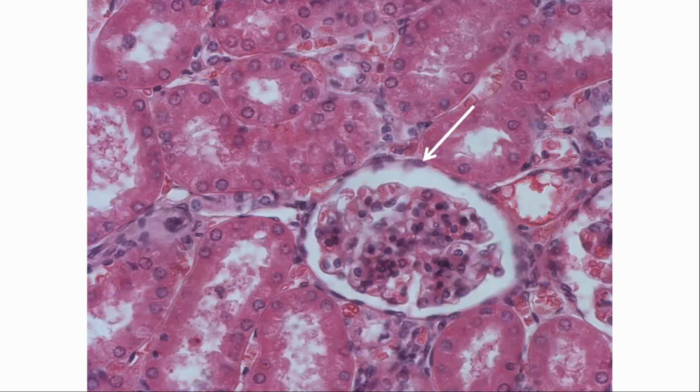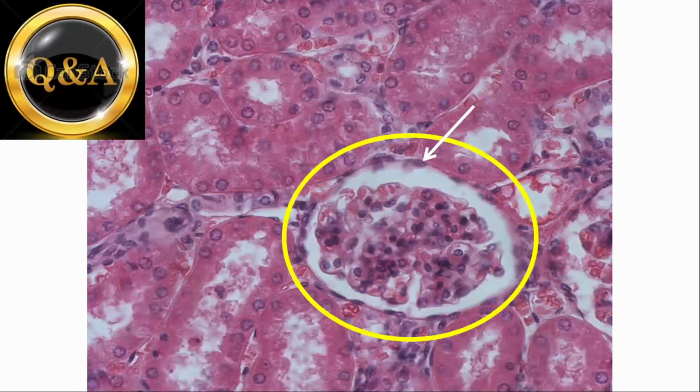This is a real histological section of the cortex of the kidney, and we can see that there is a rounded or oval structure, and this is the renal corpuscle, and the tip of the arrow is pointing at the parietal layer of Bowman's capsule, which is a simple squamous epithelium. What is this? This is the renal corpuscle.